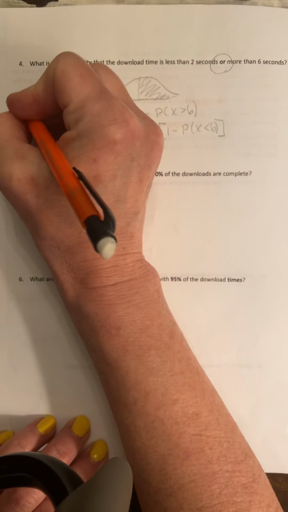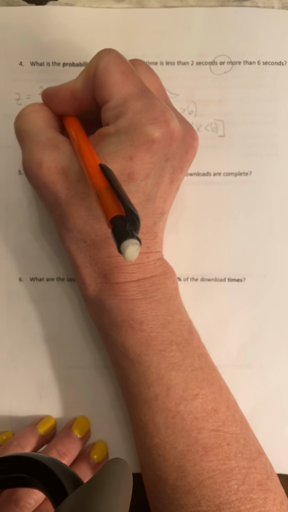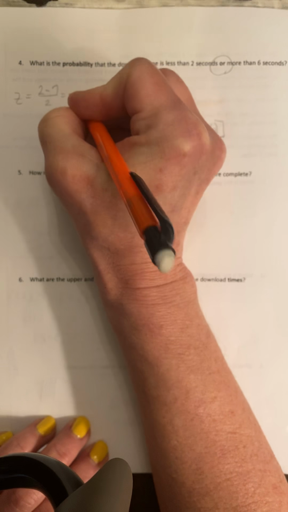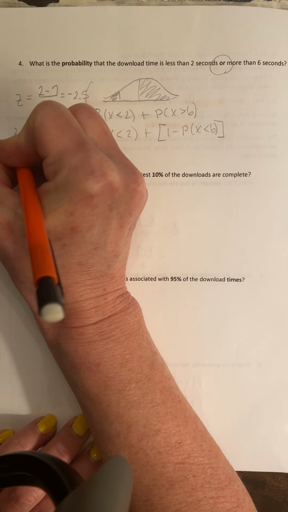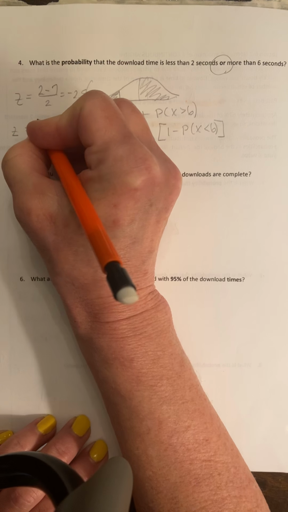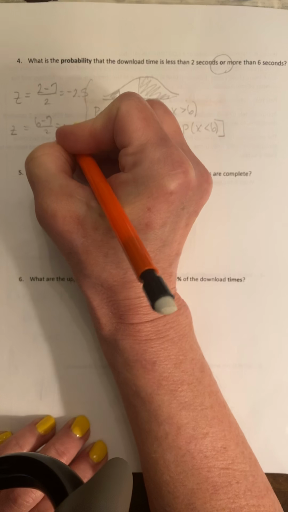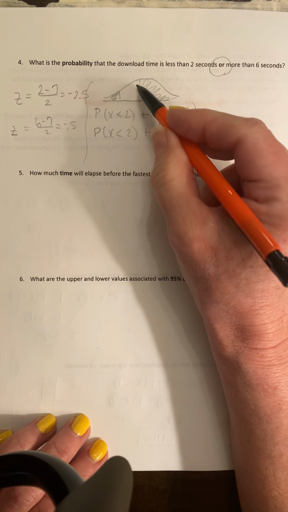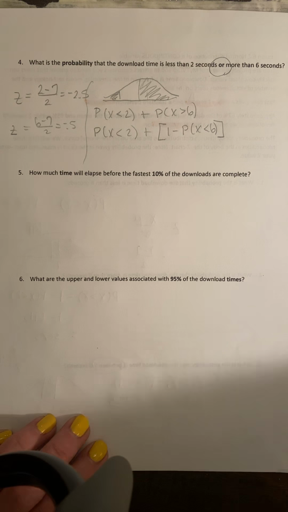And our z value for 2 would be 2 minus the mean over 2. Negative 5 over 2 is negative 2.5. Let's go ahead and find our z value for 6. 6 minus 7 over 2. That'd be negative 1/2 or negative 0.5, which we would expect because we're on this side of the mean, so our z values, our standard deviations, are negative. Well, let's go to our chart.